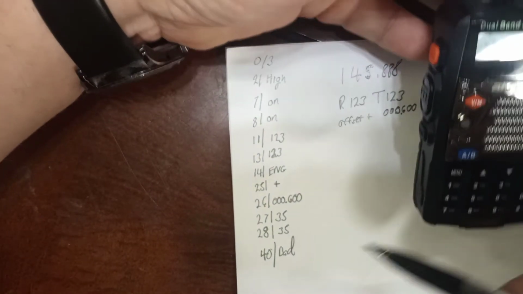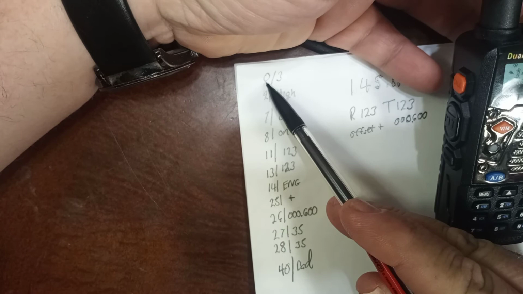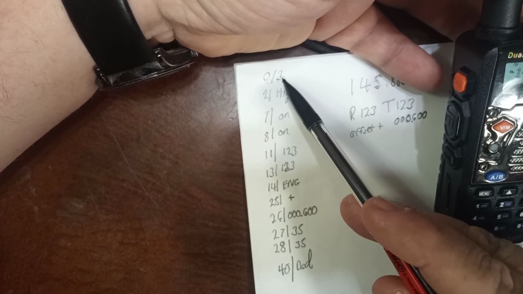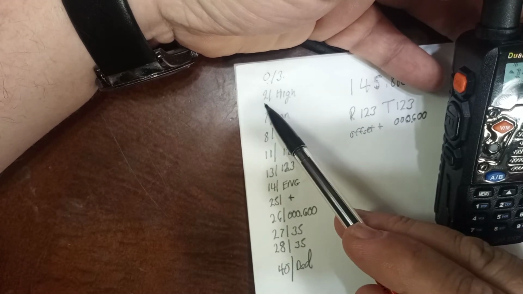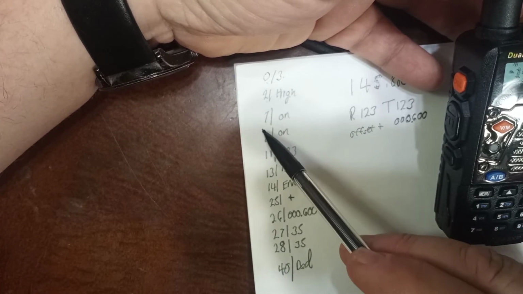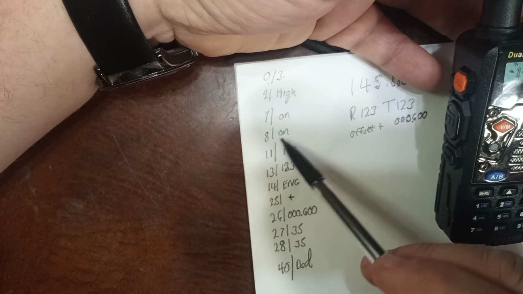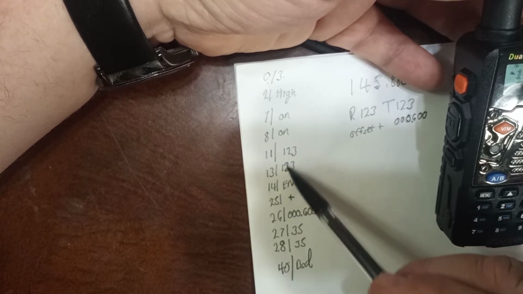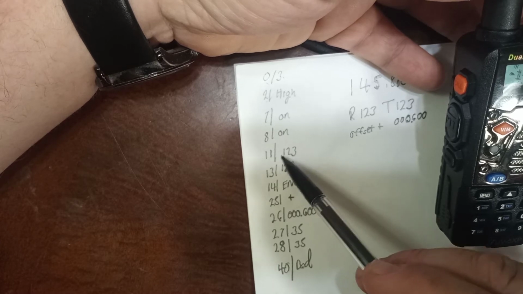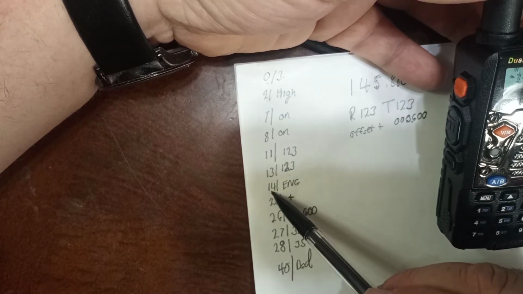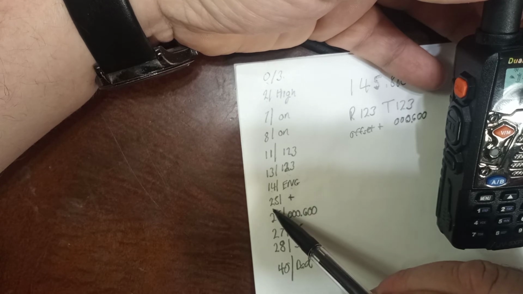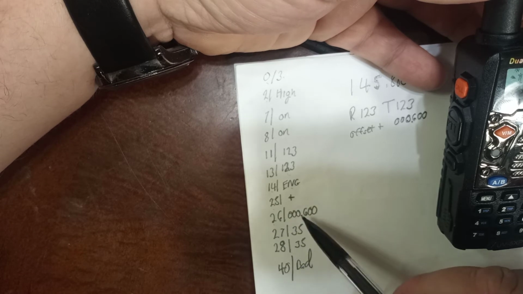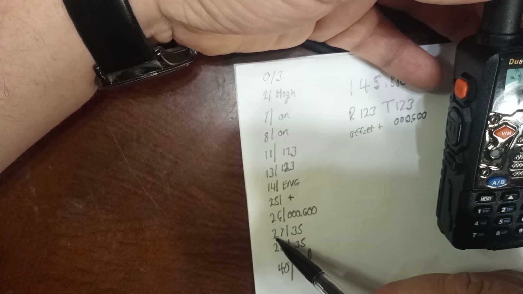So we'll kind of go over those. We have 0, which is your squelch. Set that to whatever is comfortable for you to get rid of the noise on the stations. 2 is high. 7 is on. 8 is on. And 11 is set to your privacy code. Right now we're going to be setting it for 123. 14 is English. 25 will be plus for this particular one we're doing. 26 will be the actual offset amount.